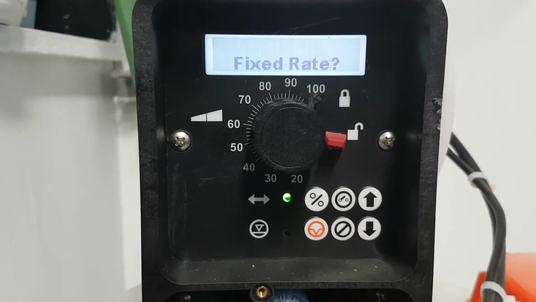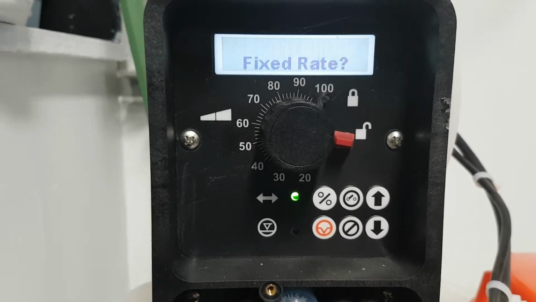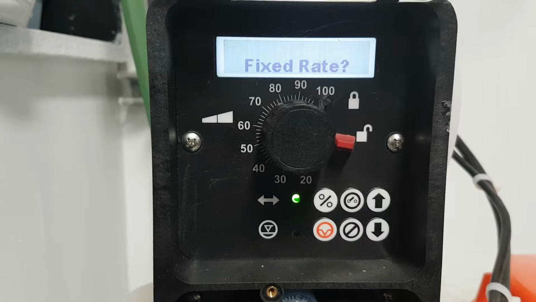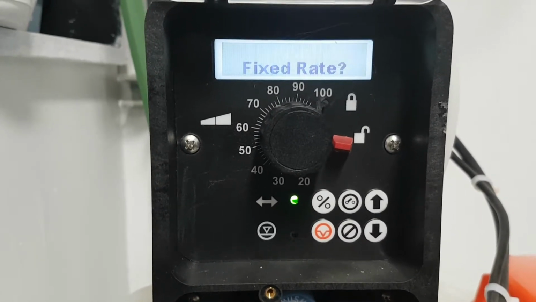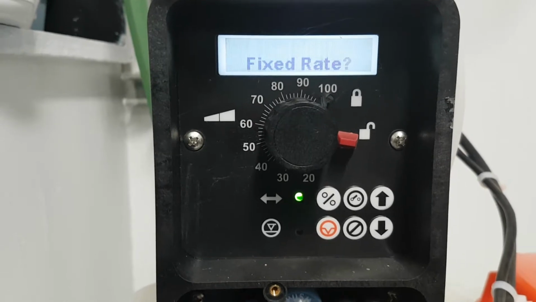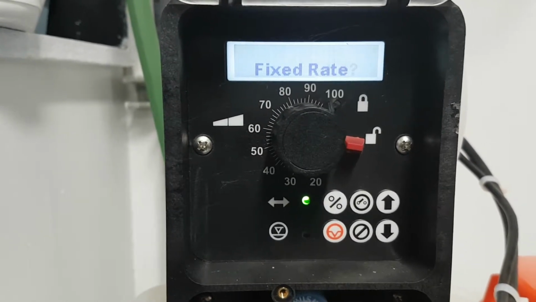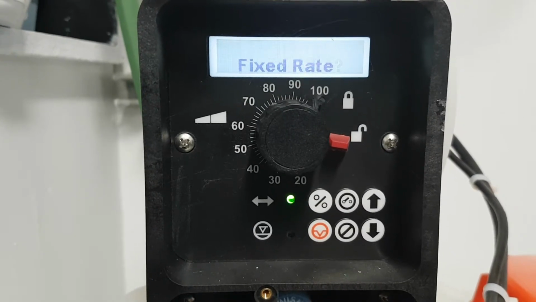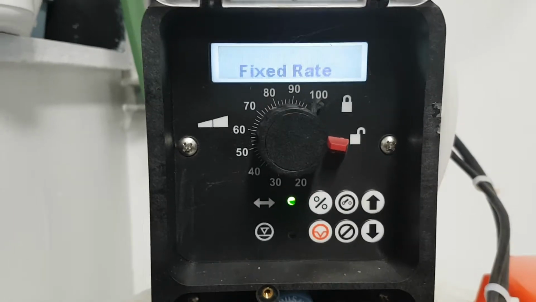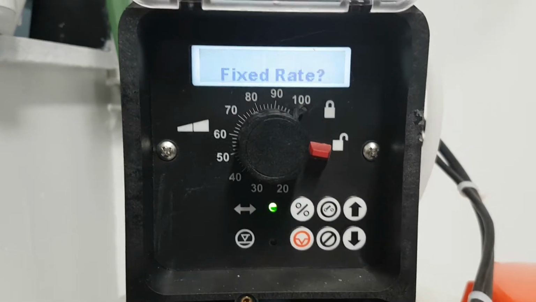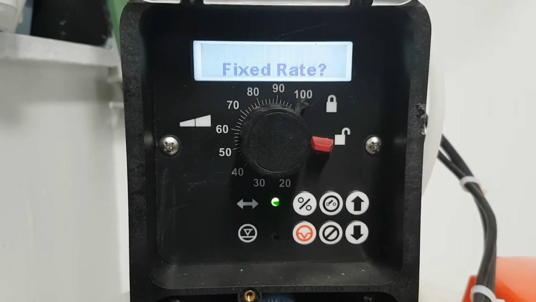Fixed rate means it's going to ignore the flow meter and it's going to stay at the same rate all the time. The only time you ever want to use fixed rate is if you're priming the pump or if your flow meter breaks. If your flow meter breaks, you put it in fixed rate, turn it down to how much you think you should have, and it'll basically ignore the fact that there's no signal from the flow meter and it'll keep pumping.